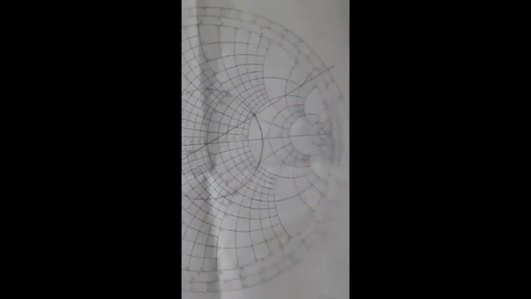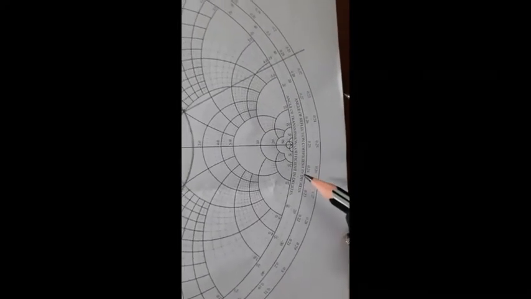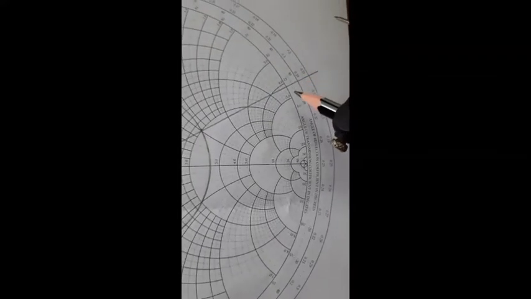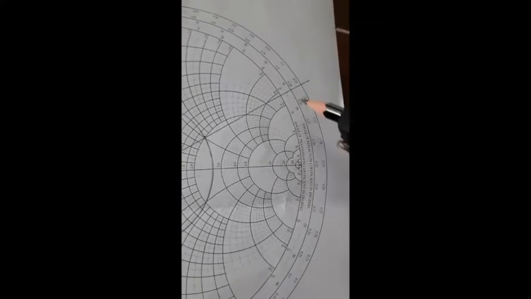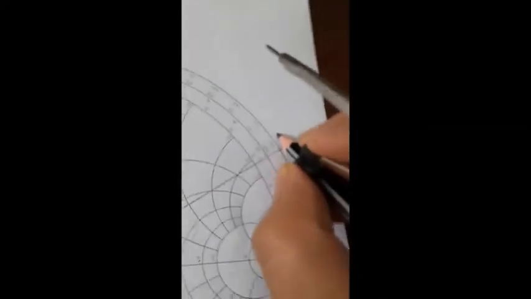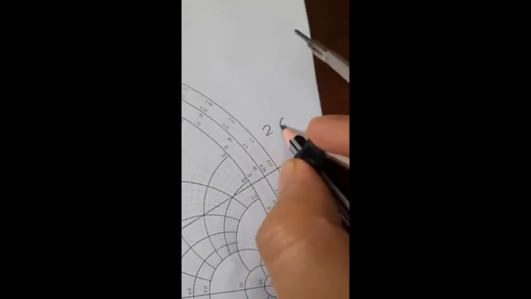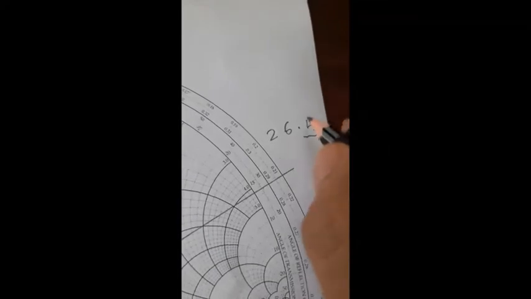Now to find the angle of the reflection coefficient, we need to go on the angle of reflection coefficient scale, and if you go through, it is something around 26.5. So the angle is 26.5 degrees.